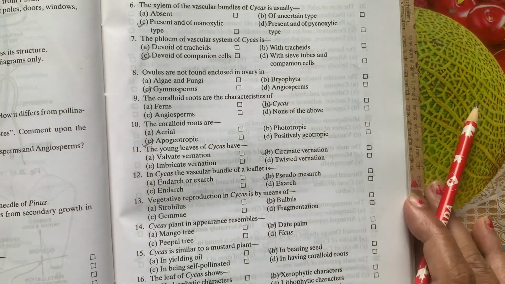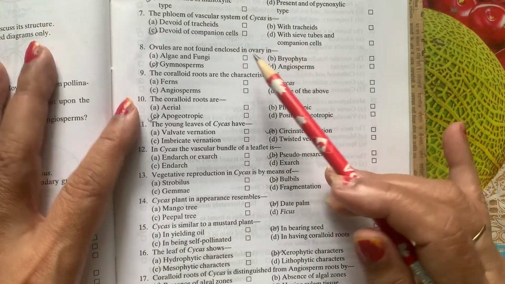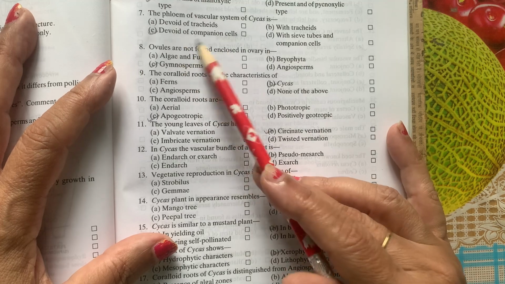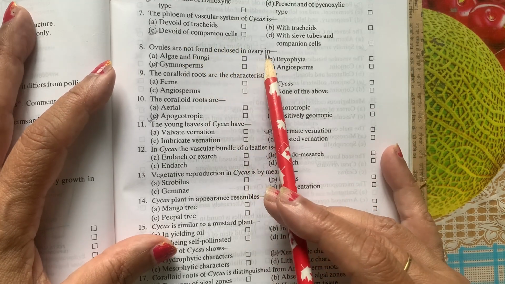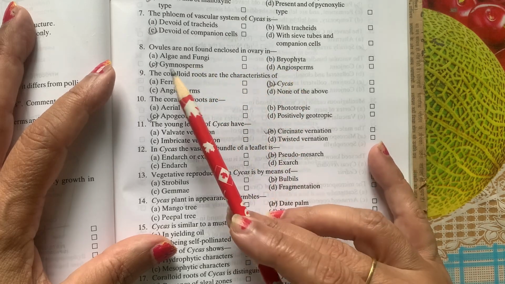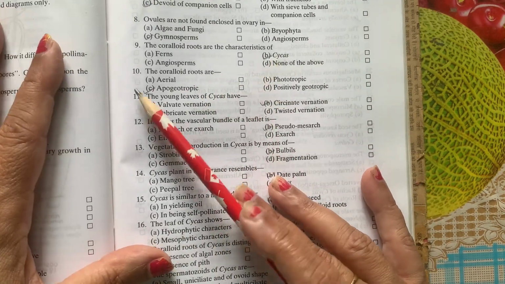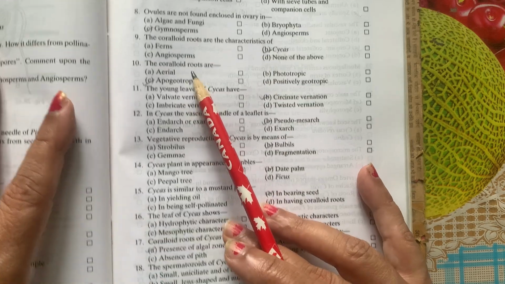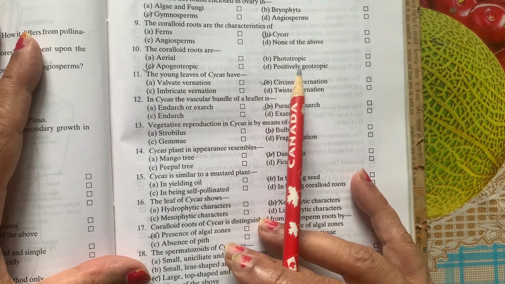The phloem of vascular system of Cycas is devoid of tracheids, with tracheids, devoid of companion cells, with sieve tubes and companion cells. It is devoid of companion cells. Ovules are not found enclosed in ovary in algae and fungi, bryophyta, gymnosperm, angiosperm. It is gymnosperm. The coralloid roots are the characteristics of fern, angiosperm, Cycas, none of them. It is Cycas.